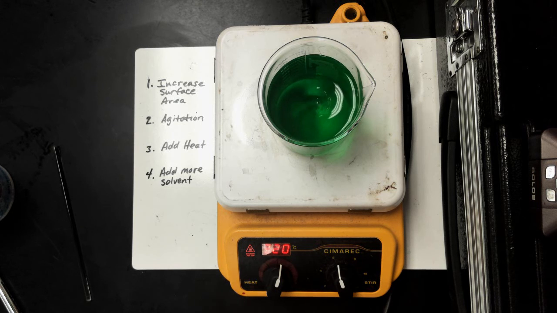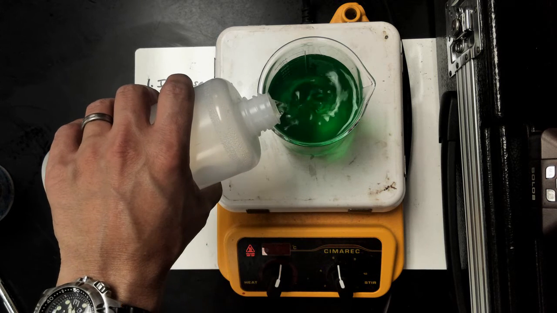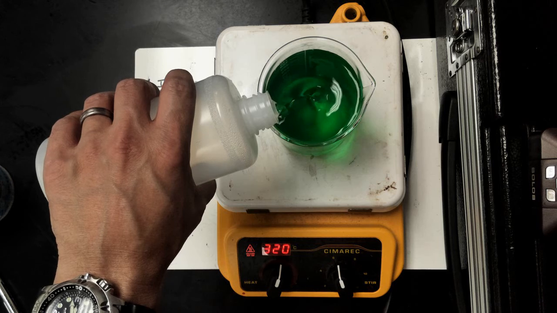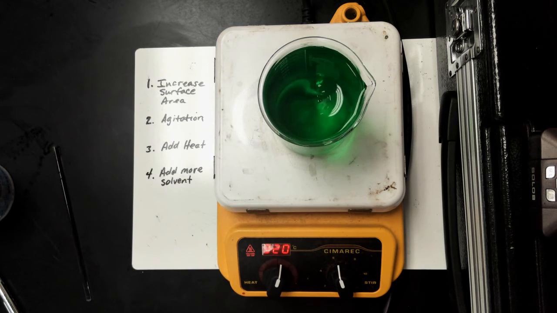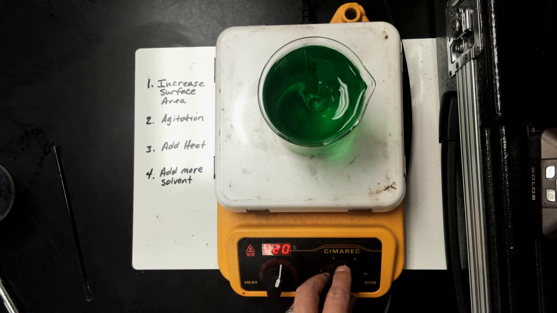Fourth, you could add more solvent. I didn't leave myself a whole lot of room with this beaker, but if I add more water, in other words, if I was to dilute it, I would have more water particles to dissolve the salt. And of course I can turn up the speed of my stir bar if I'd like to, or I could slow it down if I'd like to as well.